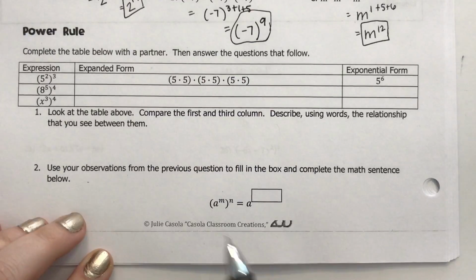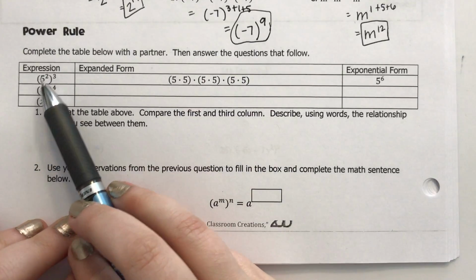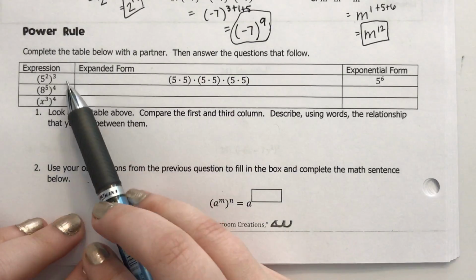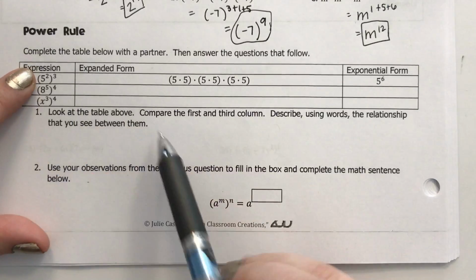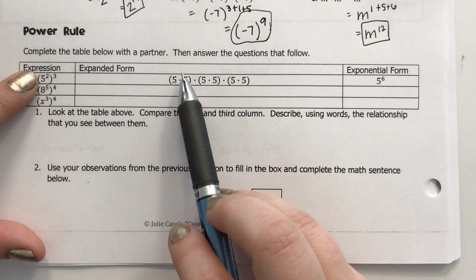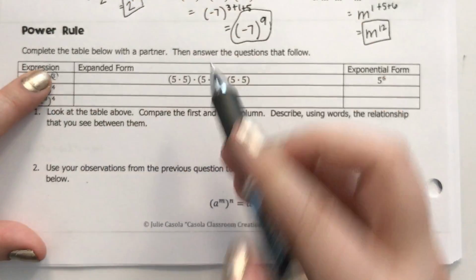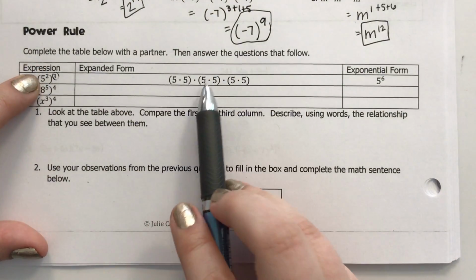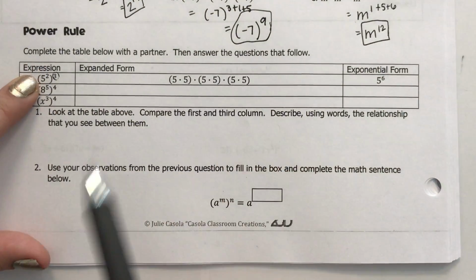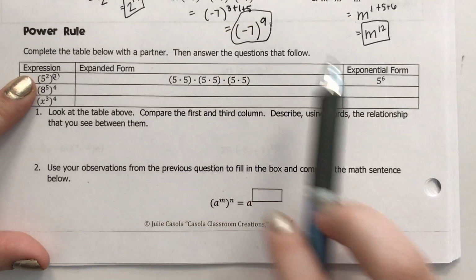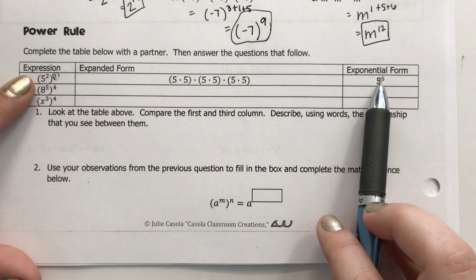So let's do the power rule. So this expression, 5 squared to the third power, that means I have in parentheses 5 squared, which is 5 times 5, and I'm doing that 3 times. So 5 times 5, 5 times 5, 5 times 5. So here I have 1, 2, 3, 4, 5, 6 5s, 5 to the 6th power.